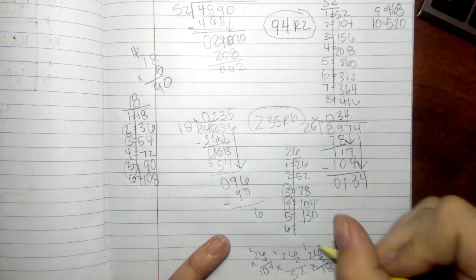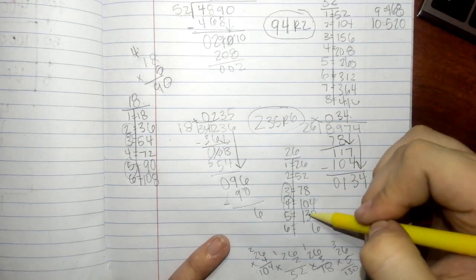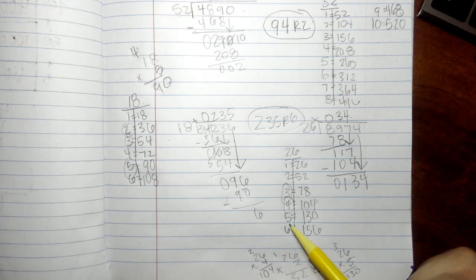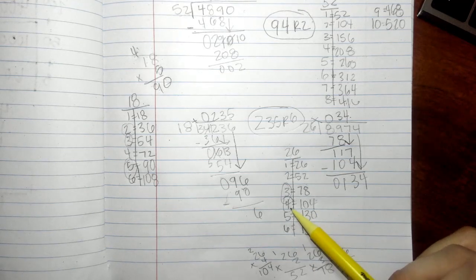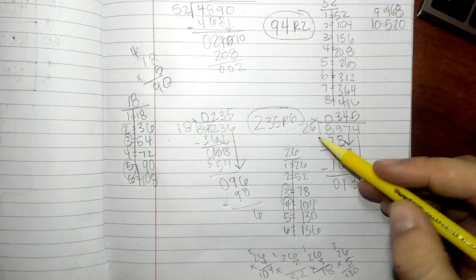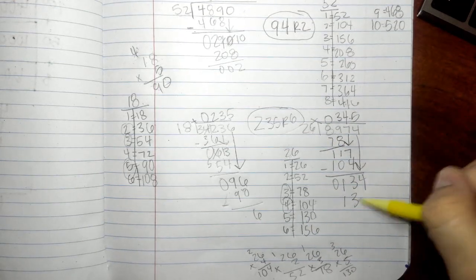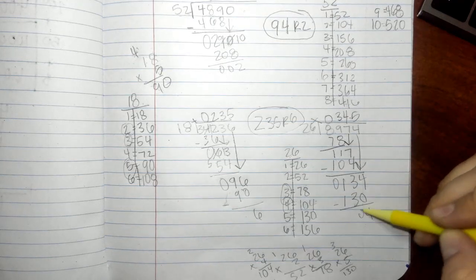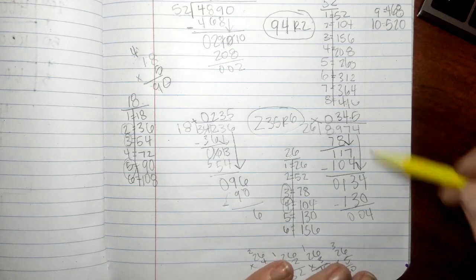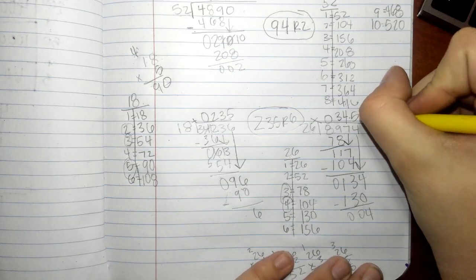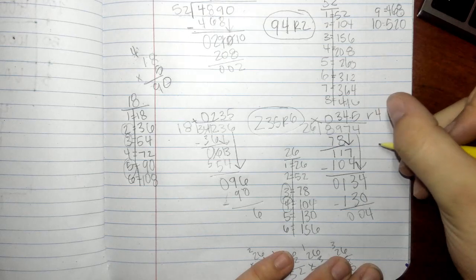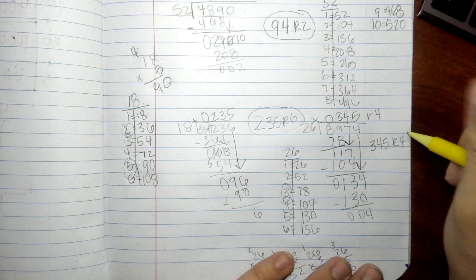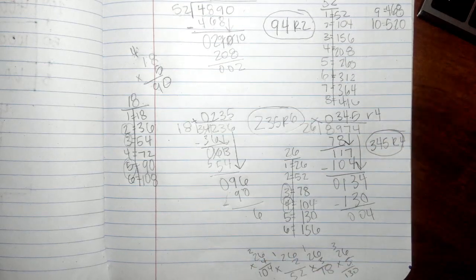6 plus 0 is 6. And 2 plus 3 is 5. Bring down my 1. I have 156, which is going to be too big. So I'm going to go back to 5. And 26 times 5 was 130, which is smaller. So 4 minus 0 is 4, and then the rest are 0. This becomes my remainder. So my final answer is 345, remainder 4. That is my quotient, or my final answer.